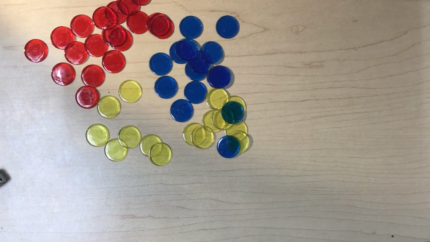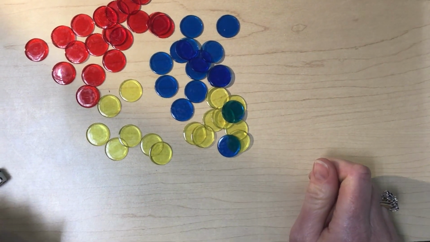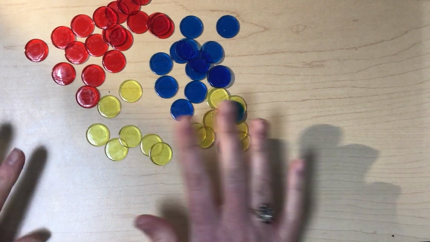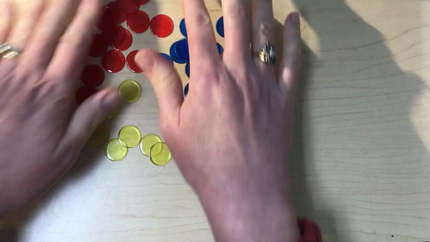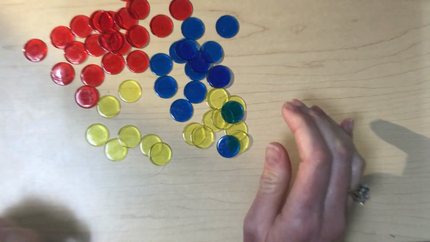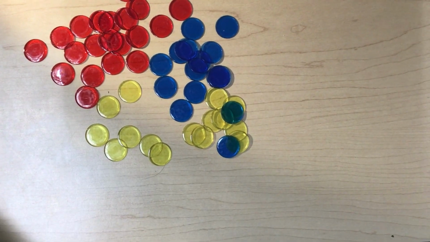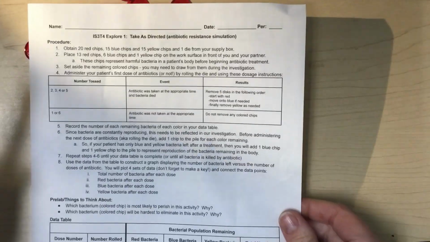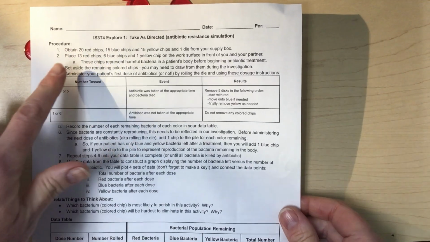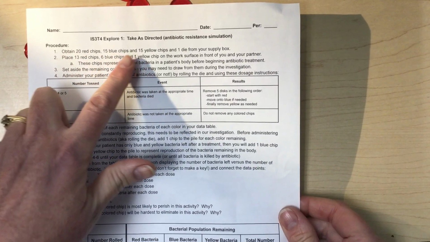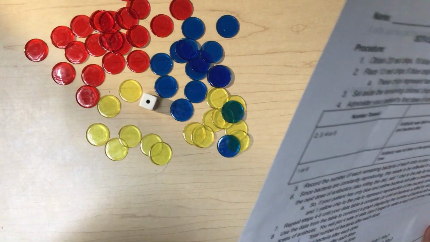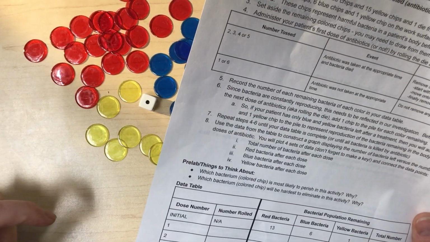Here's how to do the antibiotic resistant simulation. The first thing you're going to do is check your discs, or chips. You are supposed to have 20 red, so you can see here under the procedure it says obtain 20 red chips, 15 blue, 15 yellow, and 1 die from your supply bag.